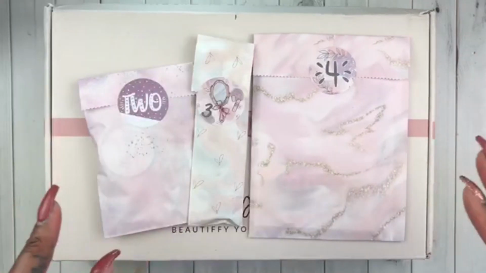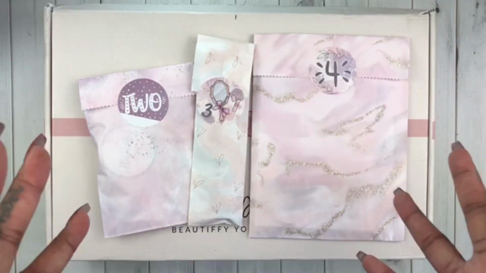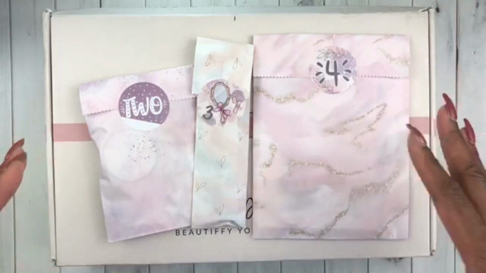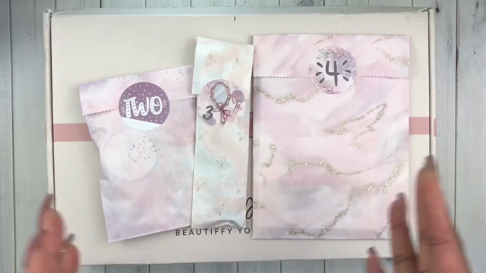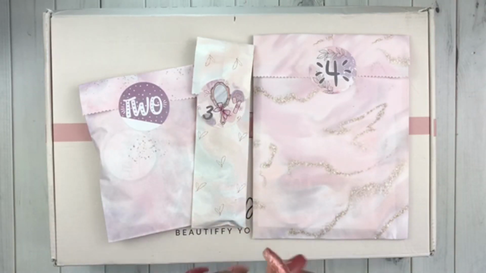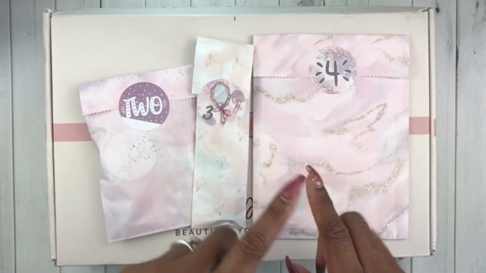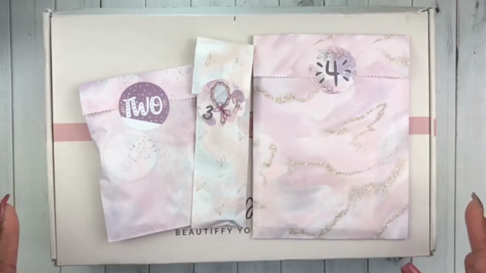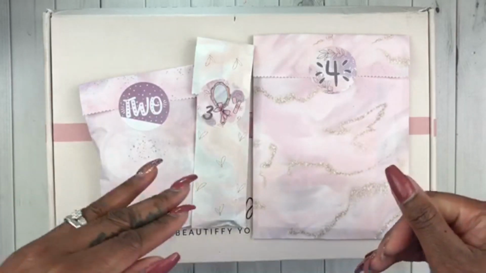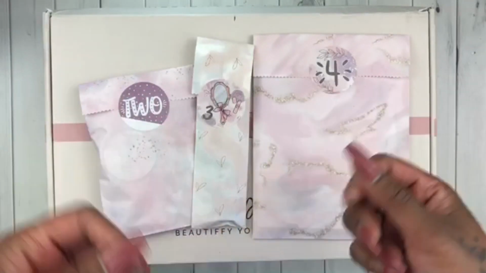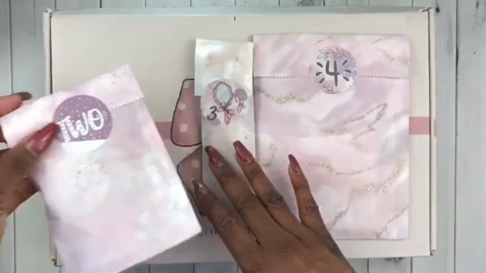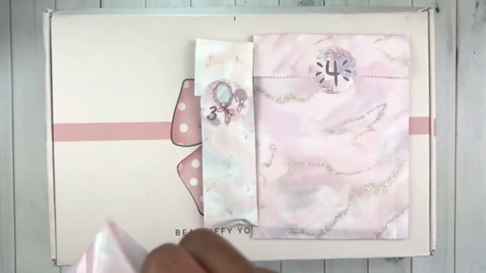All right, so I'm playing catch up. As you know, this calendar set goes along with the 12 days of Christmas. I already revealed day 1, so today I'm going to be revealing days 2, 3, and 4. As I stated in the day 1 video, I have not seen any of these packages or what's inside, but some of them you can kind of feel and know what's inside. So I'm going to be just as surprised as you are. We're going to go ahead and open day 2.